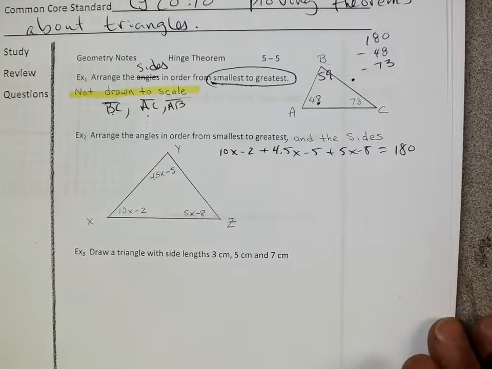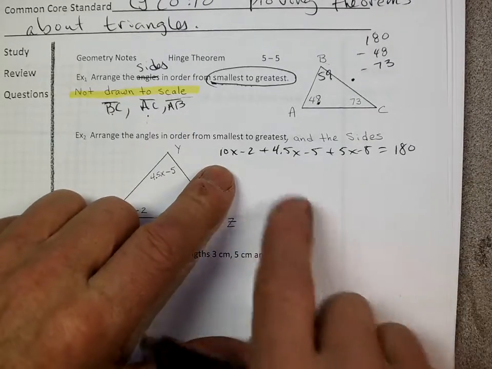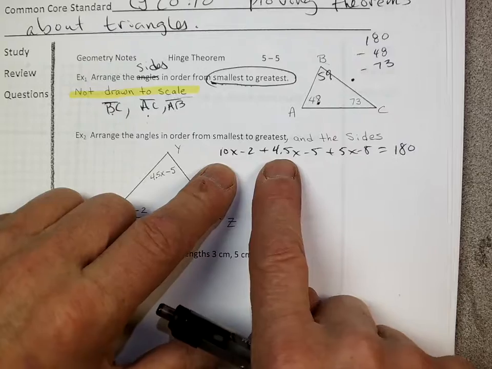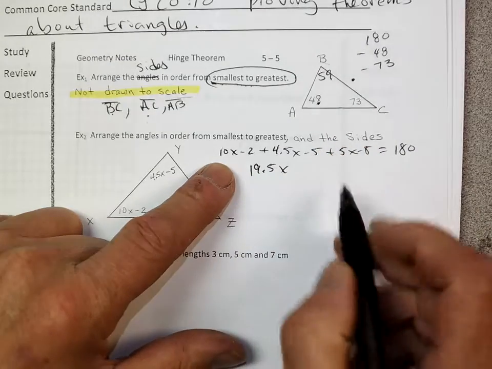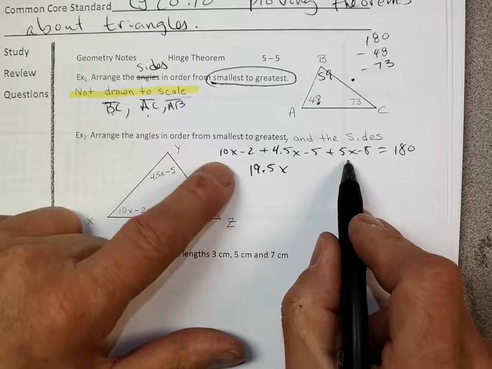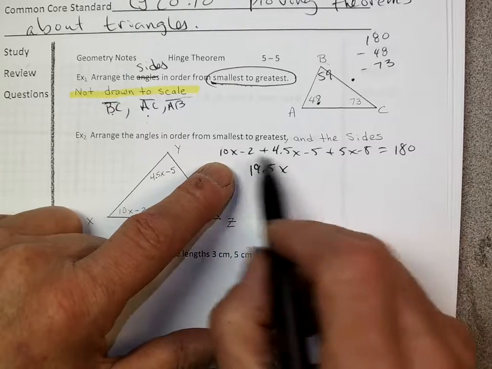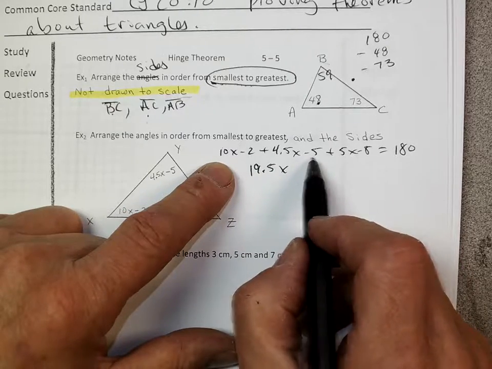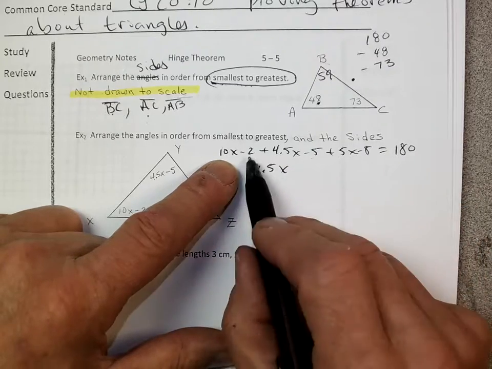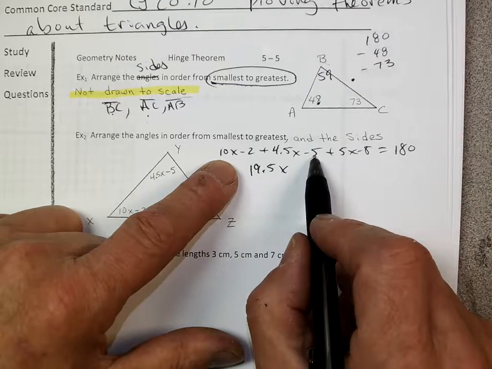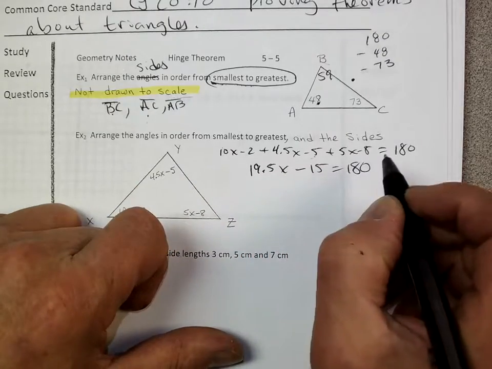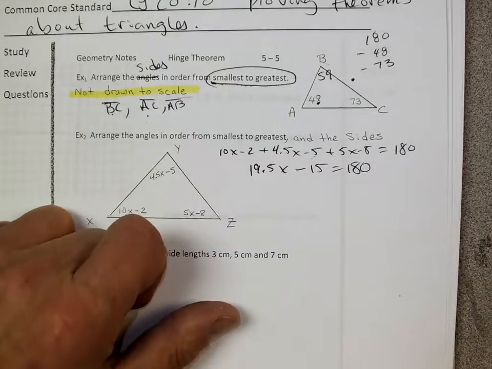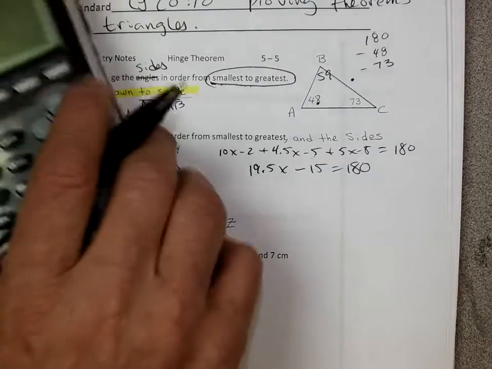All right, then, let's see, I've got 19.5x. Then negative 2, negative 5, negative 8, that's negative 15, right? Equals 180. Oh, that's a plus.